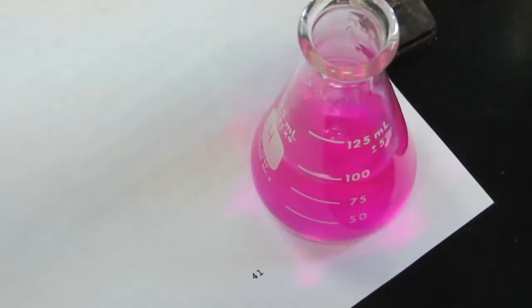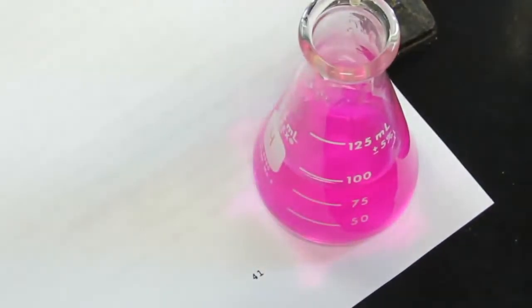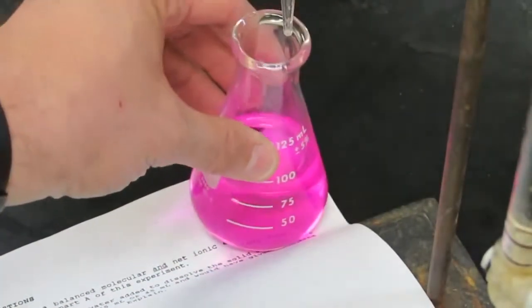So I've overshot my endpoint. Please do not discard your solution. If you overshoot your endpoint, you can just add more acid. Remember, we haven't taken a final acid reading yet, so I'm just going to add a little bit of acid here.